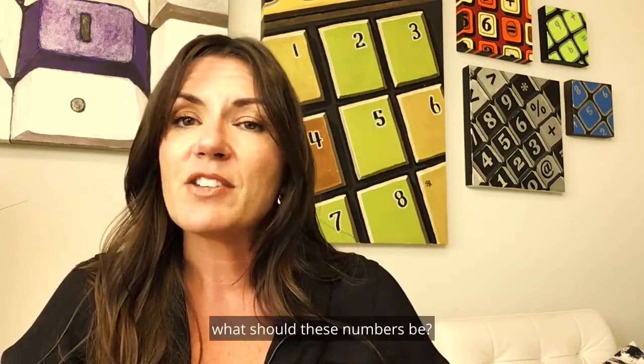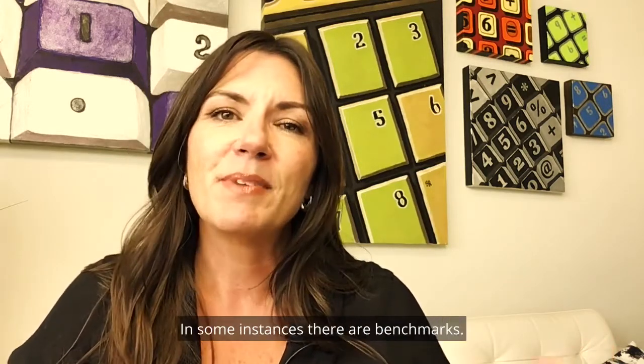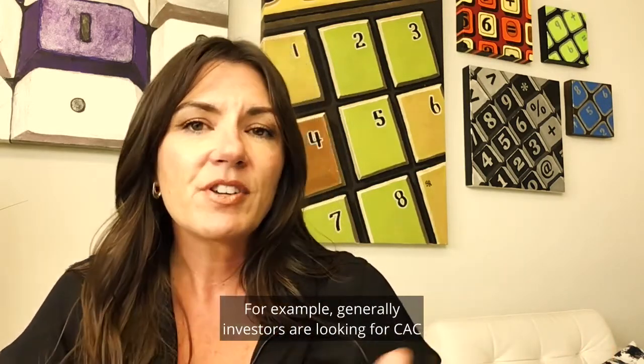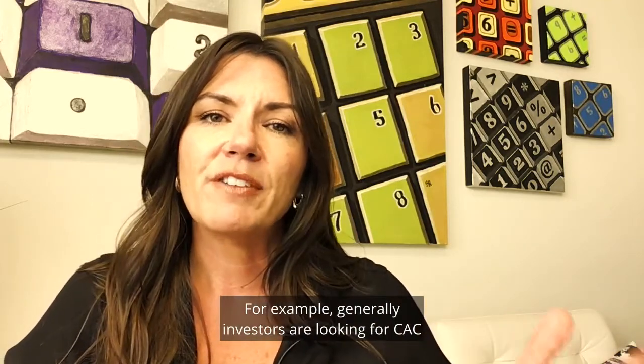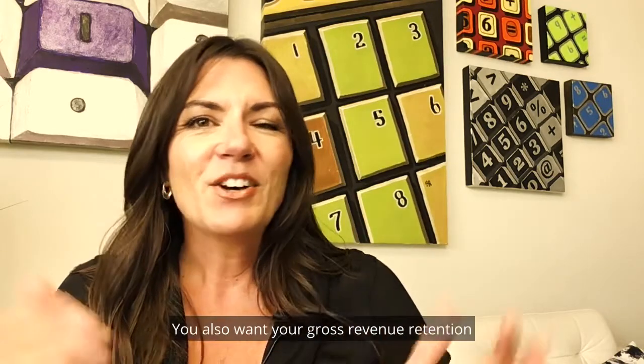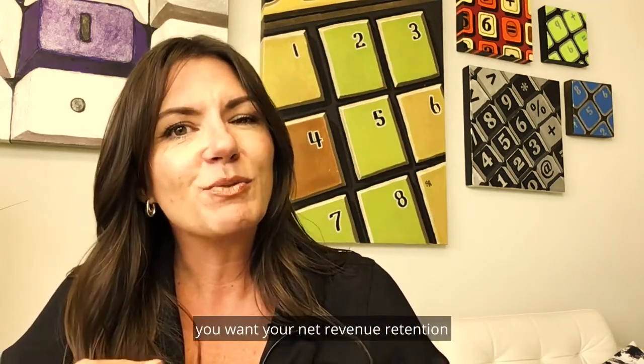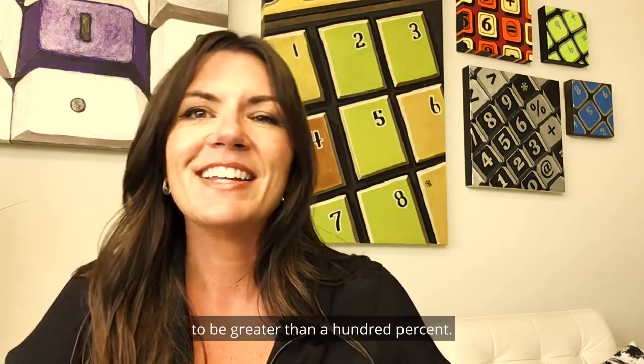Now, I often get asked, what should these numbers be? The classic answer is, it depends. In some instances, there are benchmarks. For example, generally investors are looking for CAC to be 1/3 of LTV or less. You also want your gross revenue retention to be close to 100%. You want your net revenue retention to be greater than 100%.